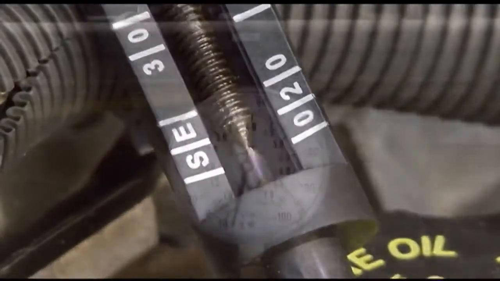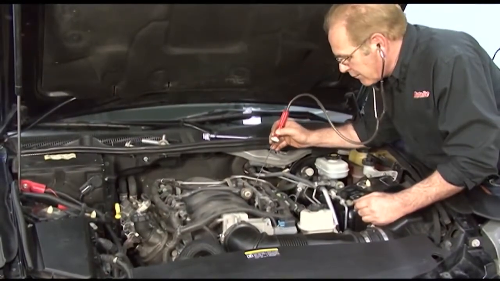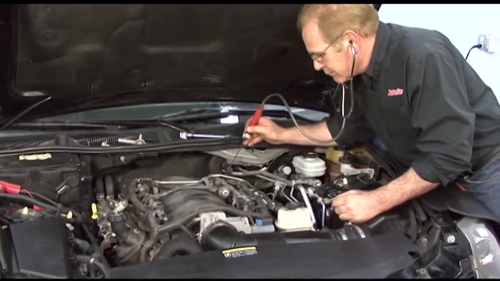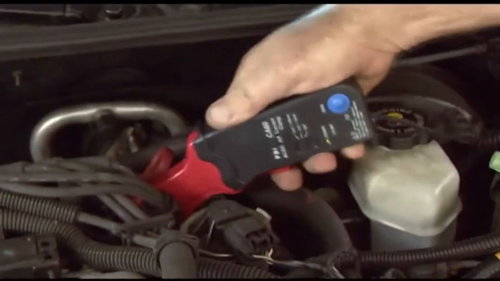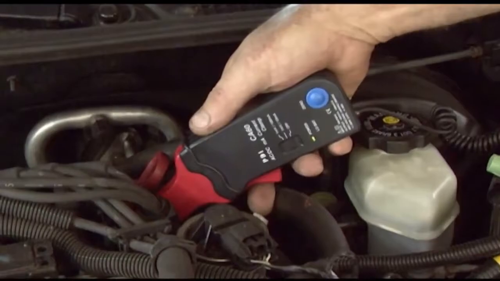If you have spark, do you have fuel pressure? Remember, just because the pump runs and you have pressure, that doesn't mean that the injectors are supplying the fuel to the engine. If you don't have spark, test the coil power supply and test for a good ground circuit. It's best to use an oscilloscope and a low amp current probe.